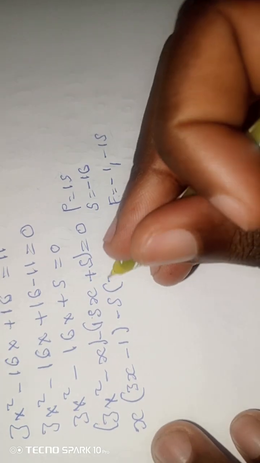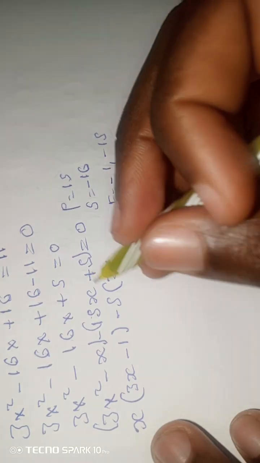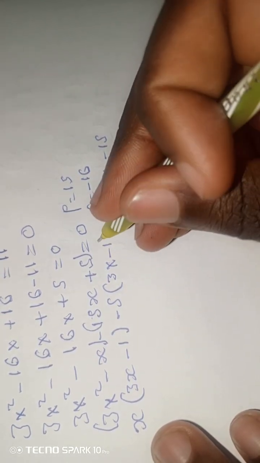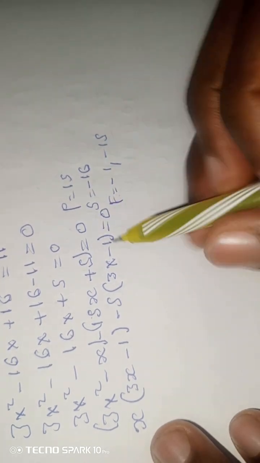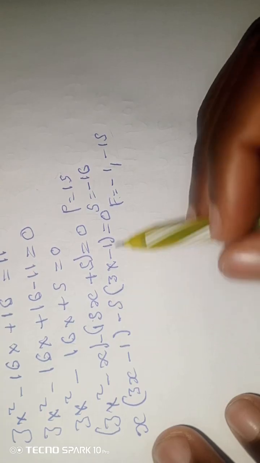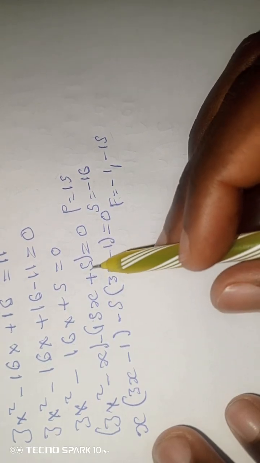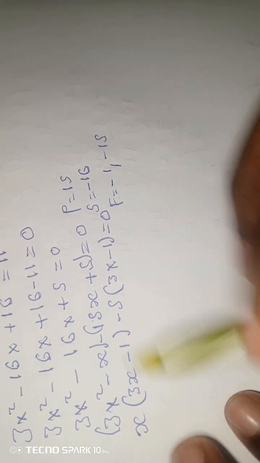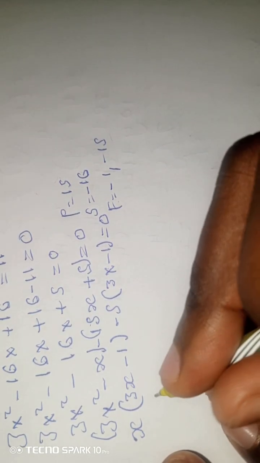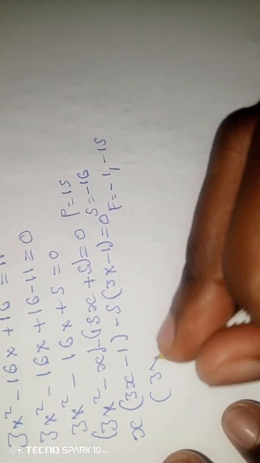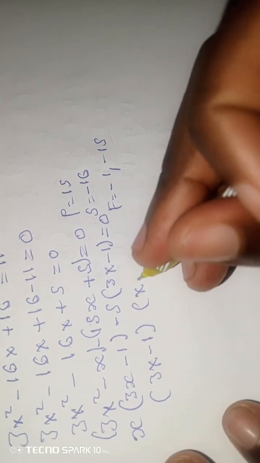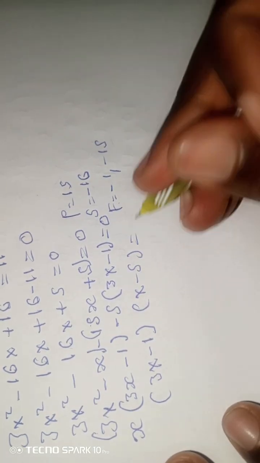So here it will be just 3x, and here negative 1 equals to 0. The reason why I'm putting a negative there is so that when I multiply negative 5 times negative 1, I should go back to positive 5. Since these two brackets are common, I'll pick one and say 3x minus 1 and x minus 5 equals to 0.